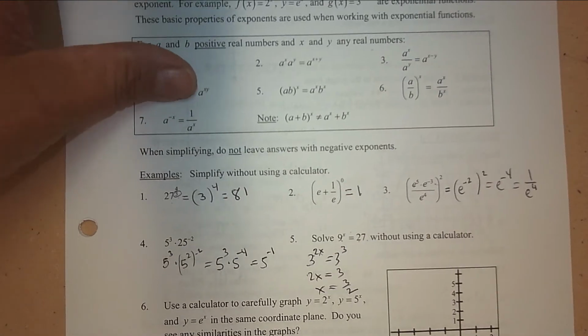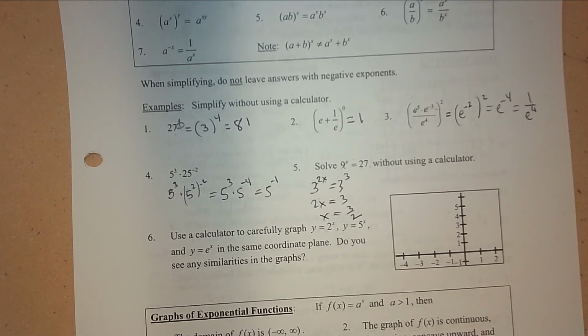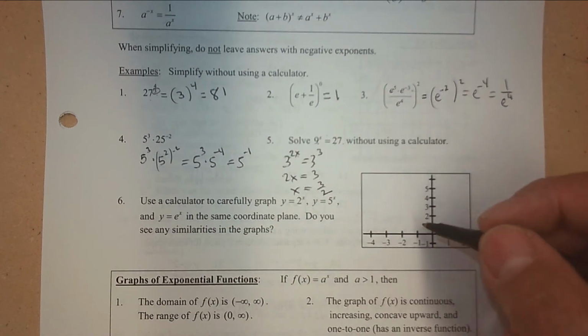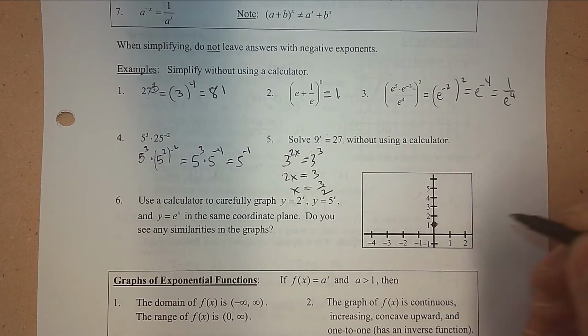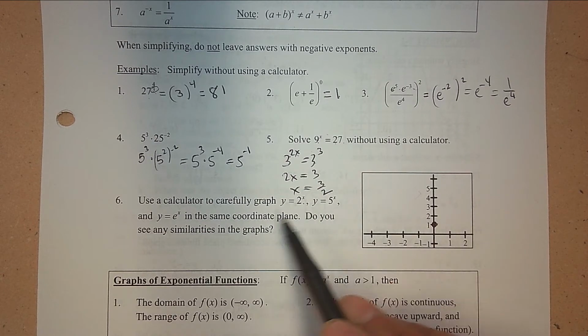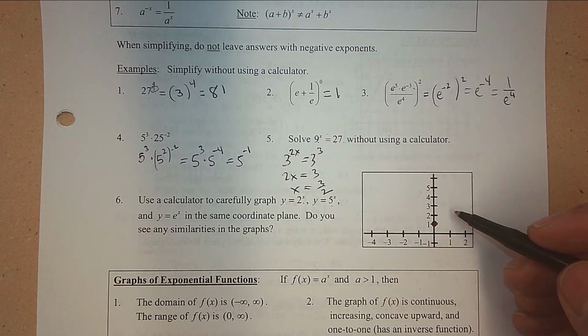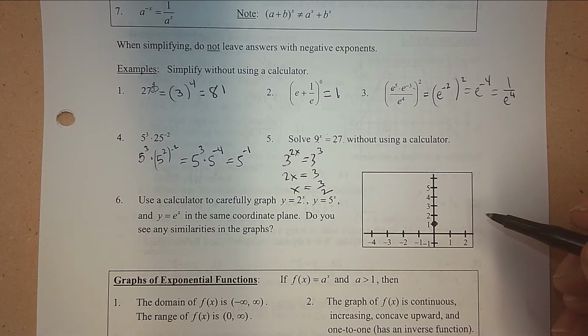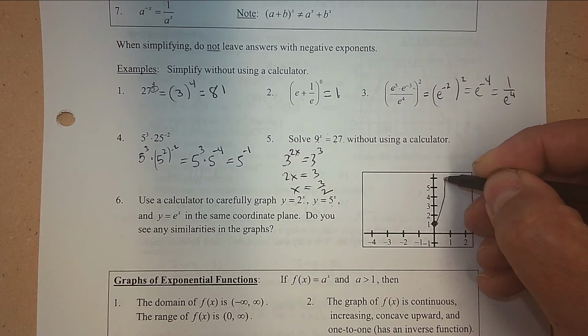It says use a calculator to carefully graph y equals 2 to the x, and y equals 5 to the x, and y equals e to the x in the same coordinate plane. Do you see any similarities in the graphs? The similarity is they all go through the point (0, 1). When you have 0 for an exponent, the answer is always 1 no matter what the base is. But some of these increase more rapidly than others. If you look carefully, 5 to the x increases the fastest, obviously.